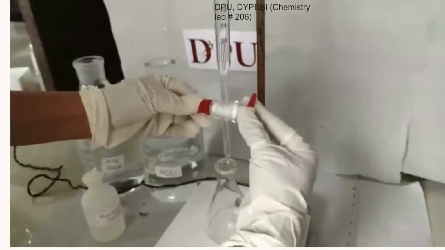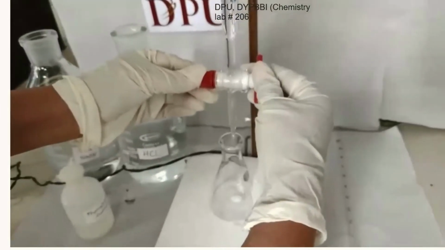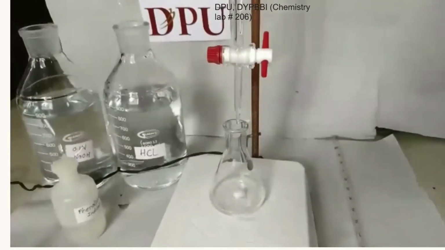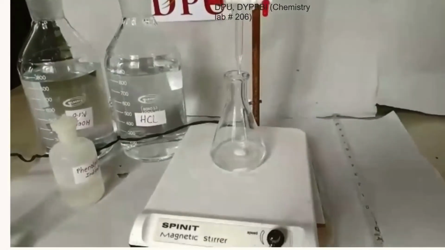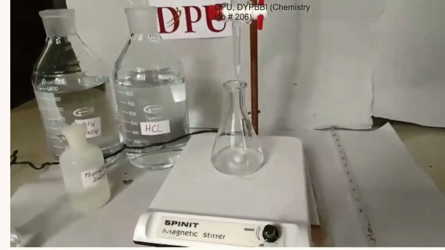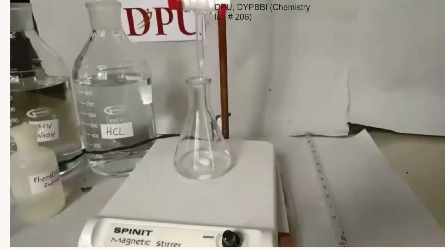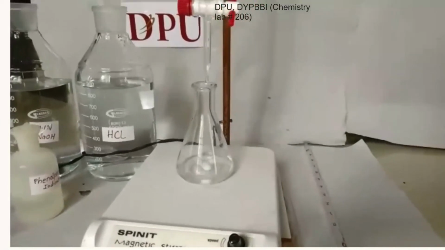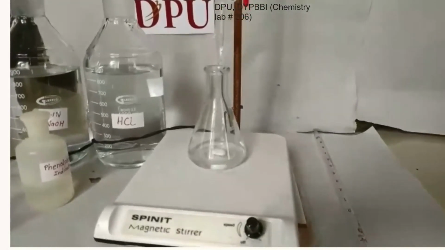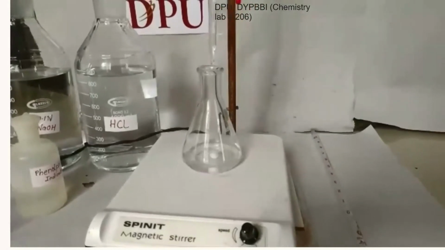Now simply open the valve of the burette and see that solution from the burette falls into the conical flask drop by drop. Care should be taken to properly agitate the mixture in the conical flask. For the same thing, in this video we have used a magnetic stirrer which continuously agitates the solution present in the conical flask.